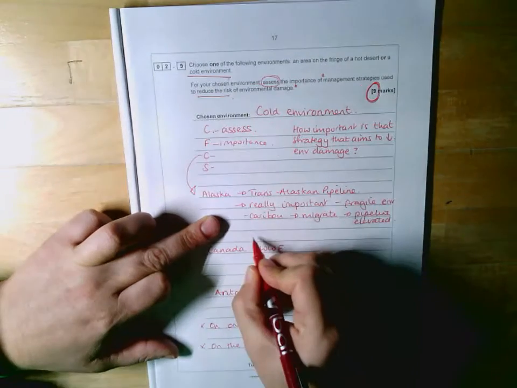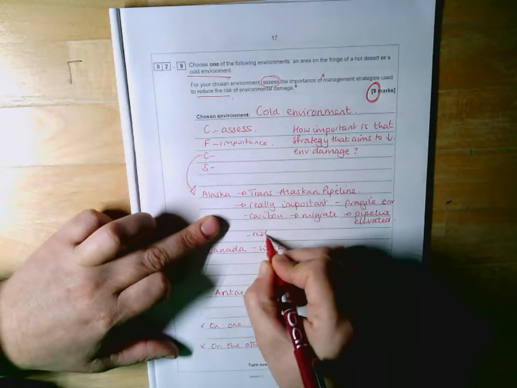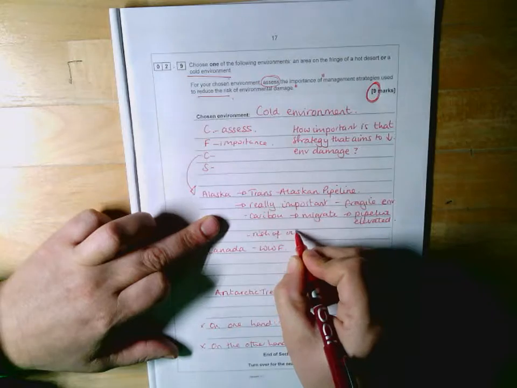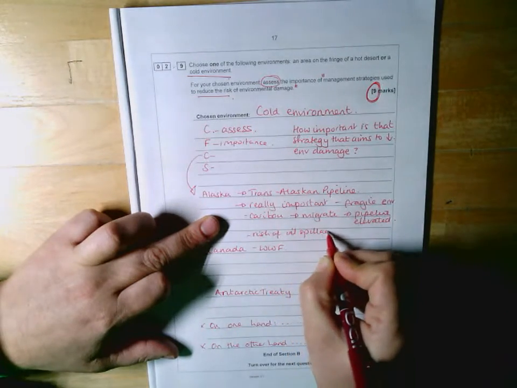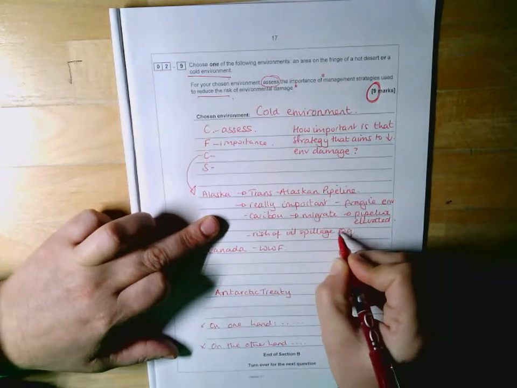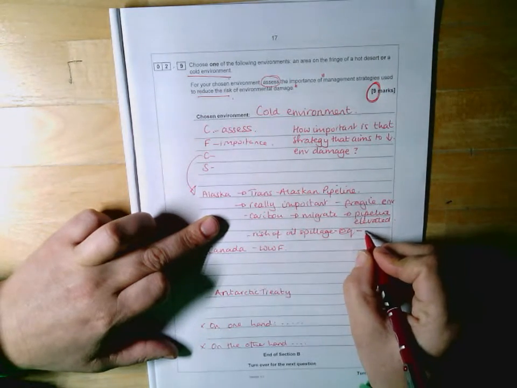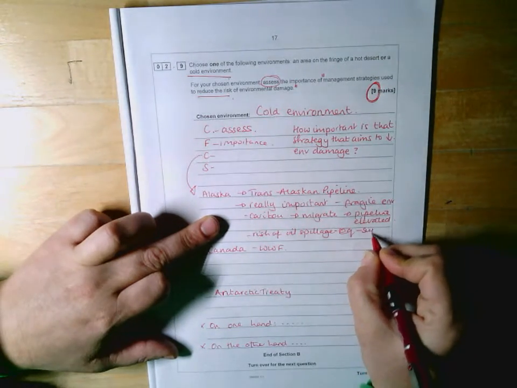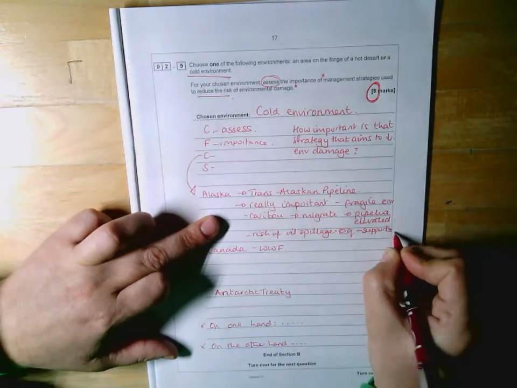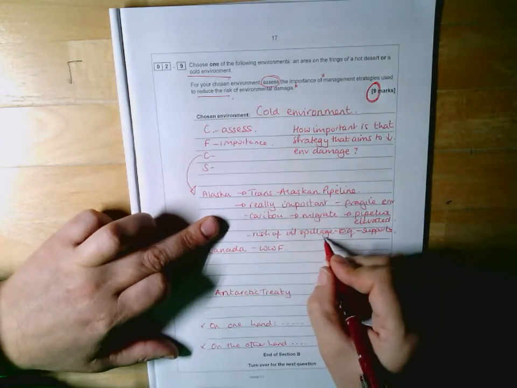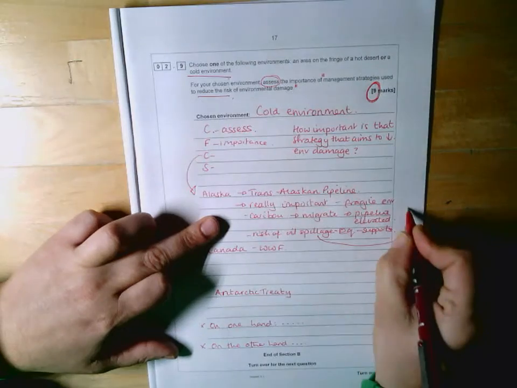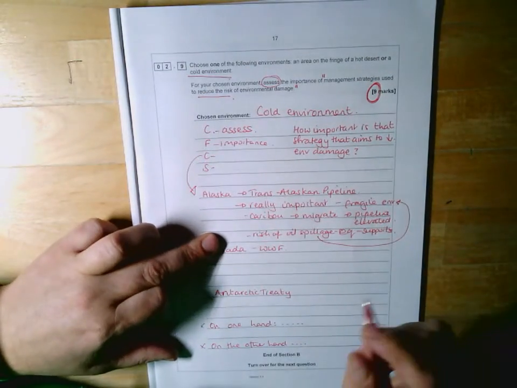I would perhaps talk about the risk of oil spillage from earthquakes, and the supports that move with an earthquake, and how important that is, because if there were an oil spillage in such a fragile environment, it would cause mass destruction.